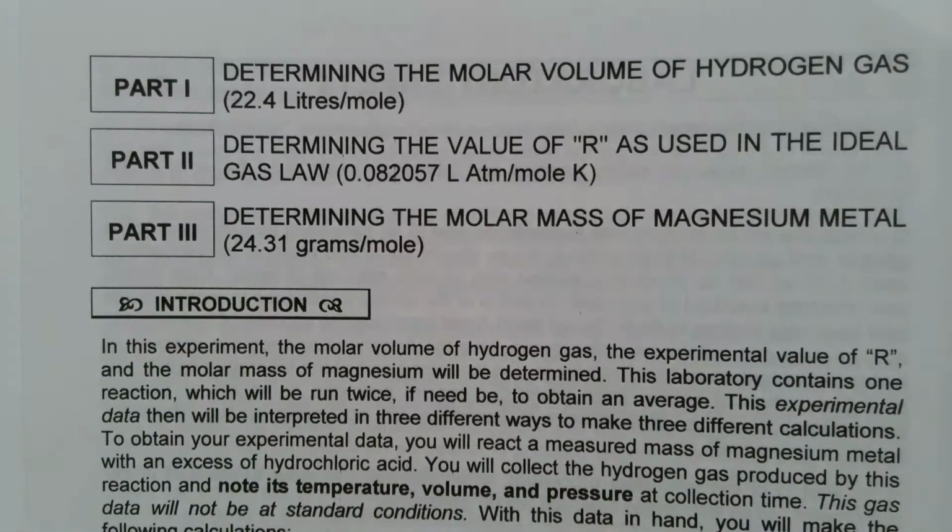Then you're going to take the same data and determine the molar mass of magnesium metal, which should be 24.31 grams per mole. So you're going to do those 3 calculations from one set of data. We'll run the experiment once, get the data, and then you just have to manipulate it to make those computations. So again, just one experiment, 3 very important pieces of data: the molar volume of a gas, the value of R, and the molar mass of magnesium.